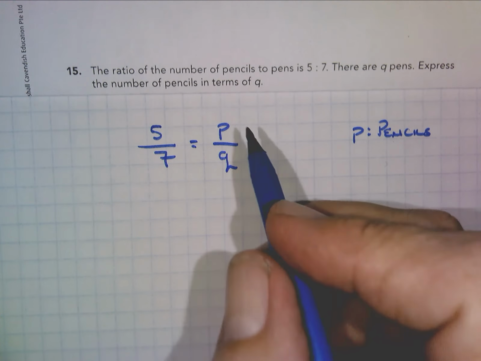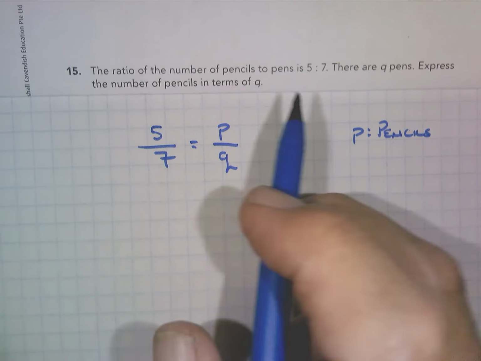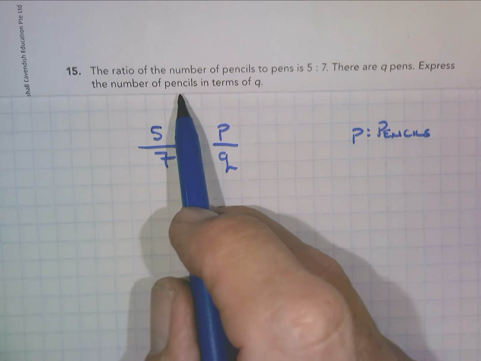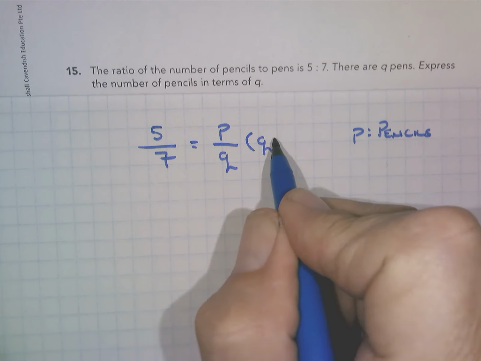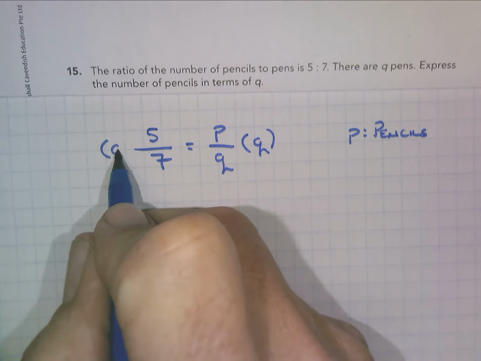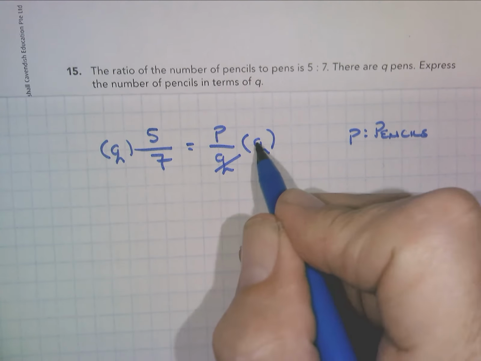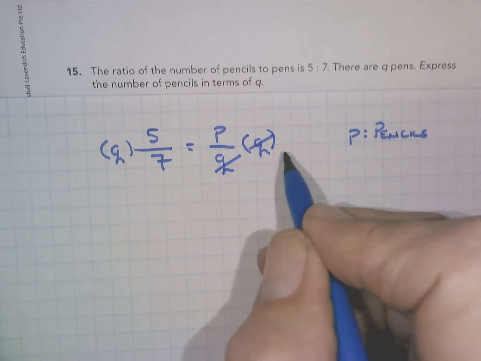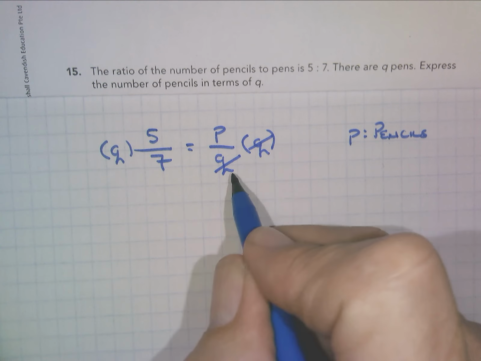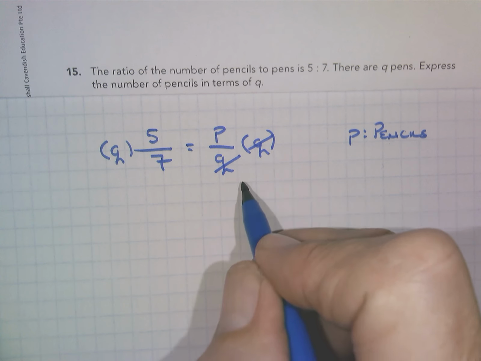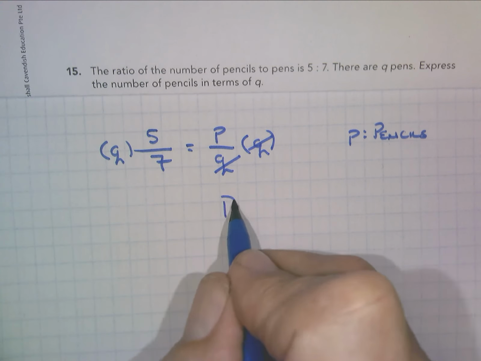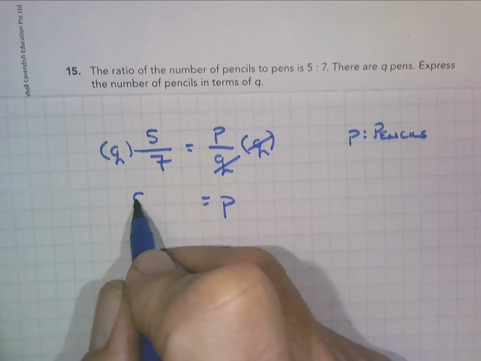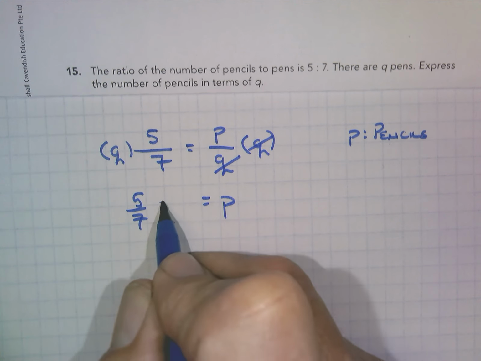I'd like to get P all by itself because it wants the number of pencils in terms of everything else. So I'm going to multiply each side of the equation by Q, which cancels these out, because if I multiplied Q over 1 by this fraction, I'd get a Q on top and a Q on the bottom. They would form the number 1 and cancel out. Now I get P is equal to 5/7 times Q.